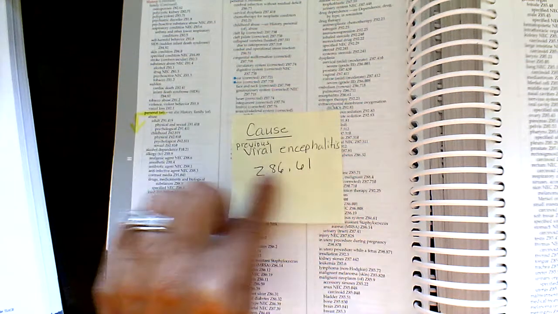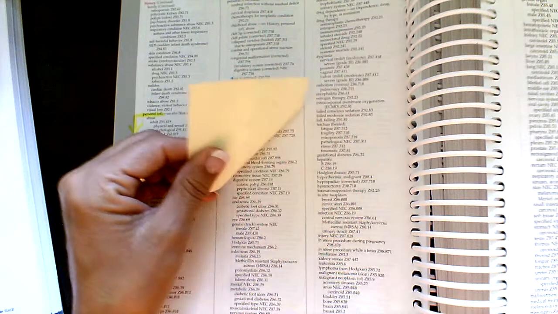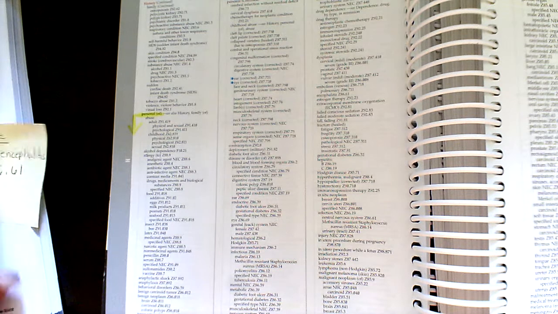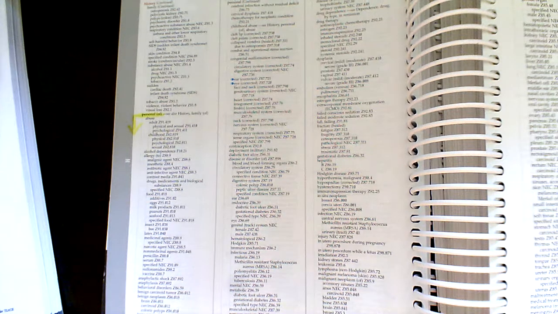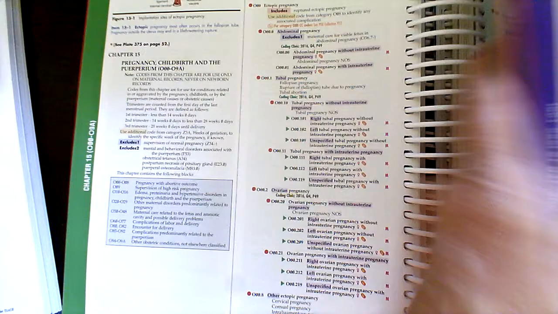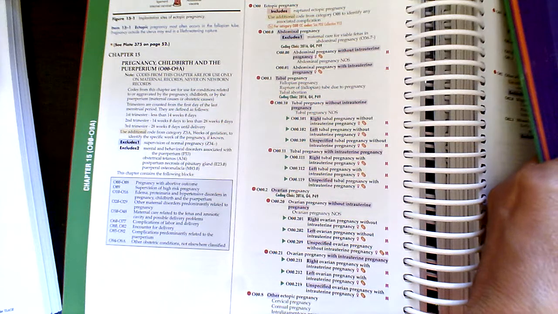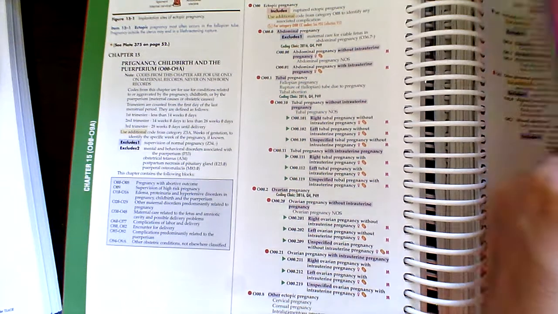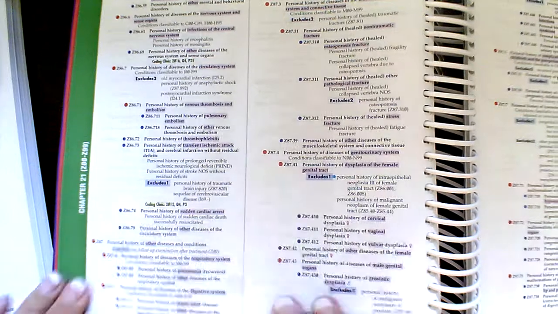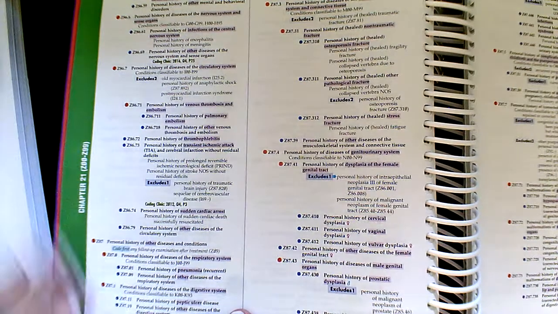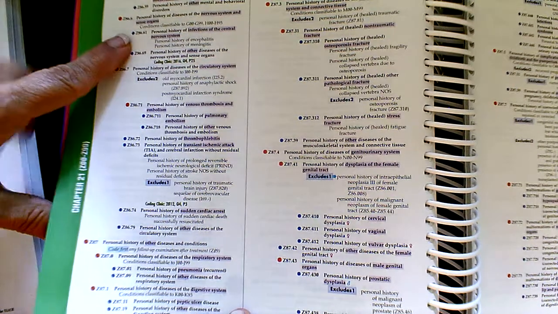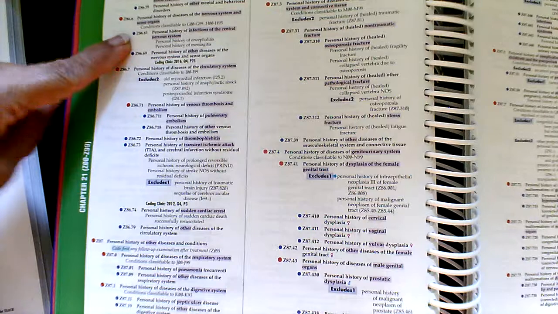Now let's go to the back of the book and make sure we have the right code there. Z86.61 in the tabular. I know a lot of us want to quickly get that code and stop when we find it in that alphabetic index, but there's many reasons why you should always come back here to find that code.